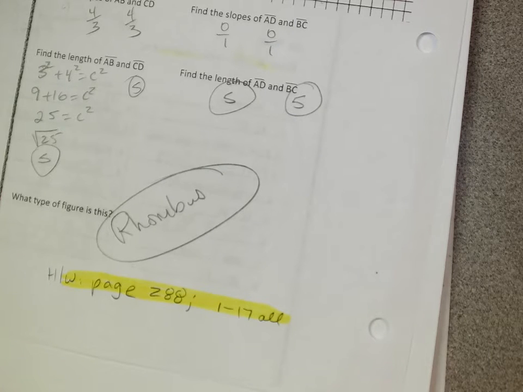Now, real quick, Megan brought in her scale drawing. I want to show the scale drawing to you. Let me go ahead and kill the recording.